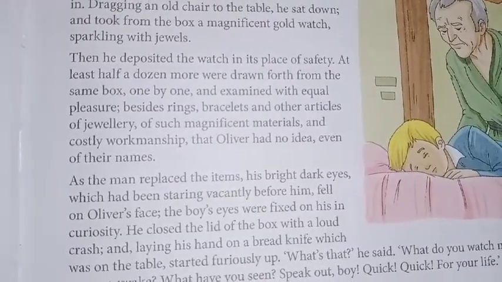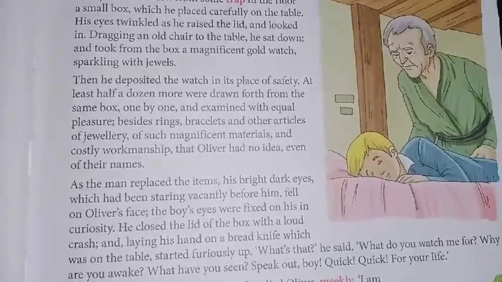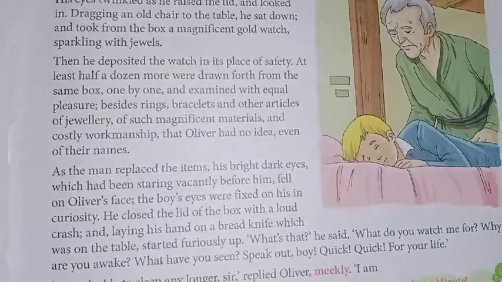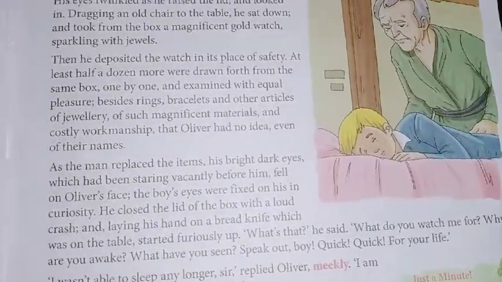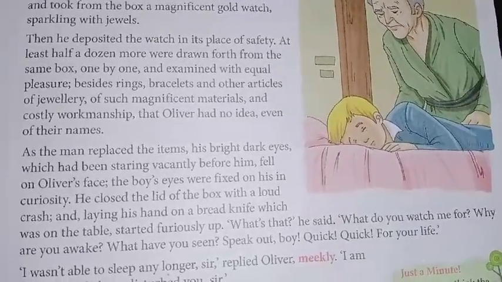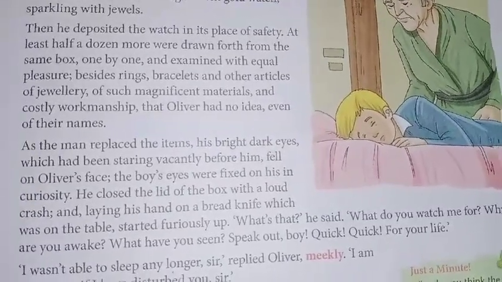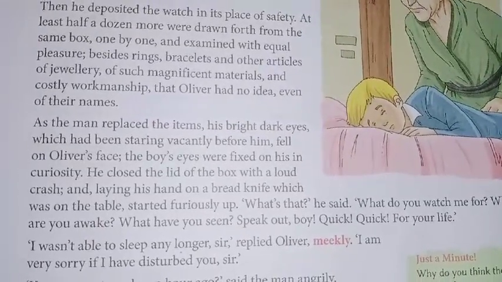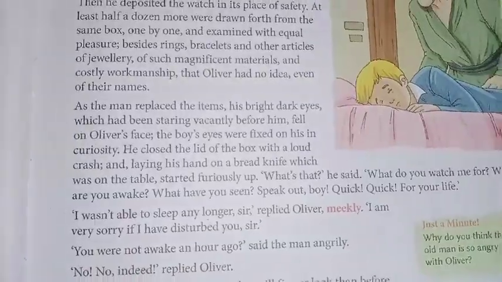So this man, he just took out the watch and then he saw the watch, he kept the watch inside, and then a dozen more he took out and just examined everything. And more than that, he was having, besides that, rings, bracelets, and other articles of jewelry of such magnificent materials and costly workmanship. Oliver was also watching it, along with that Fagin. And Fagin was not knowing about it. He thought Oliver is sleeping. Then what happened? Now, next paragraph.